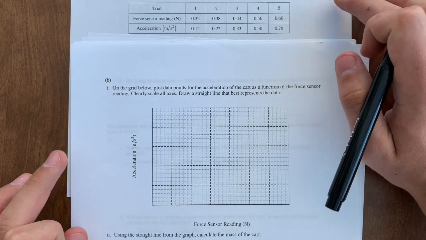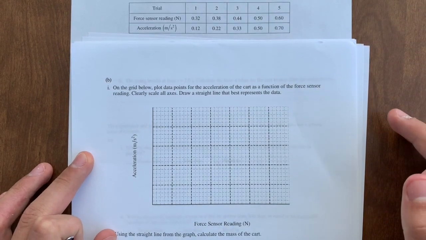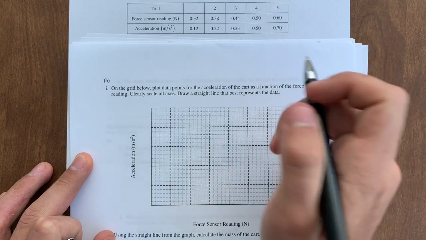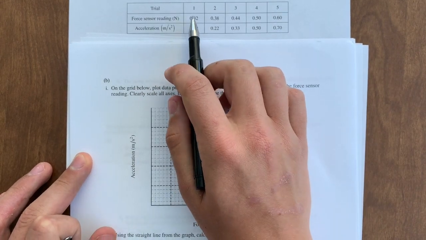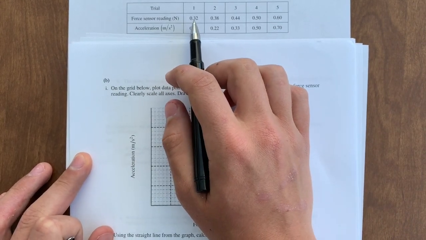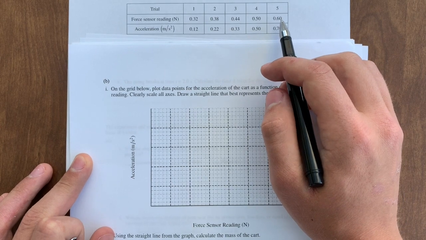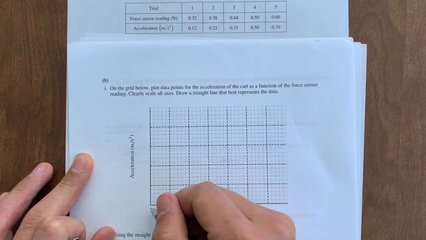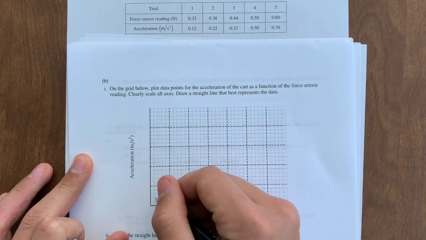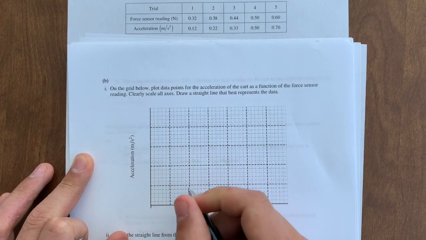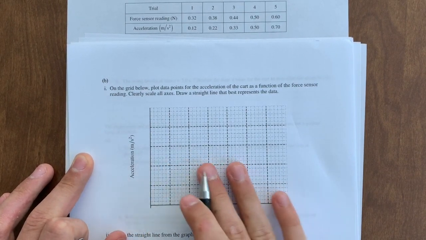The first thing we need to do is pick an accurate scale. We can notice that the force sensor reading doesn't go below 0.3 and it maxes out at 0.6. So we should start the x-axis at 0.3, not 0, otherwise we'll end up with a bunch of redundant space in this area.